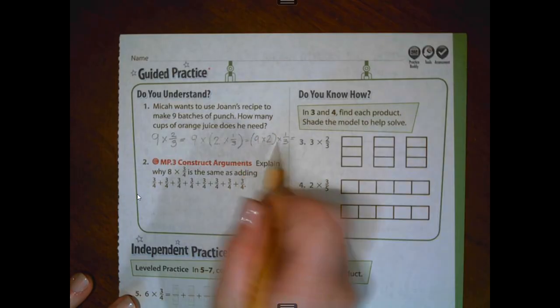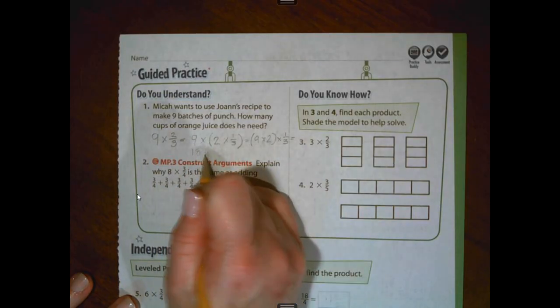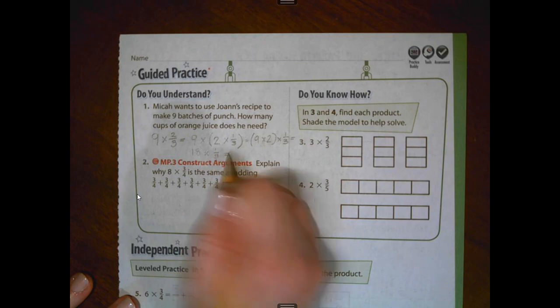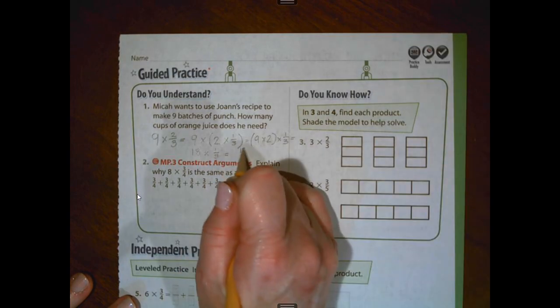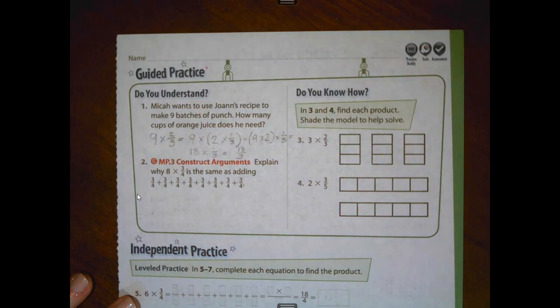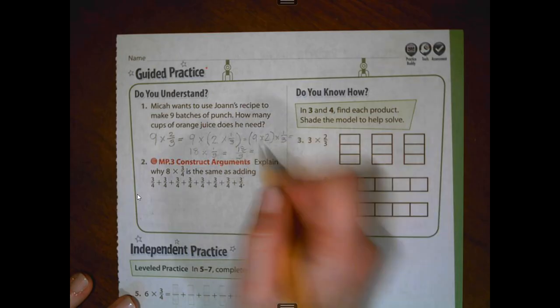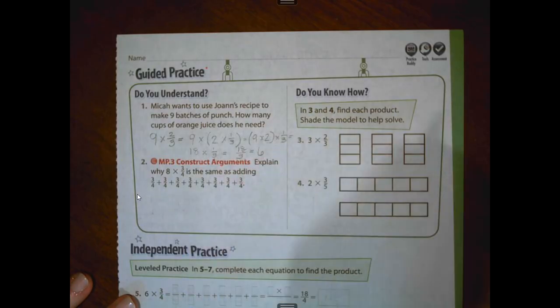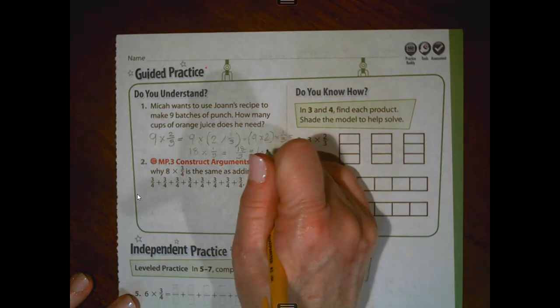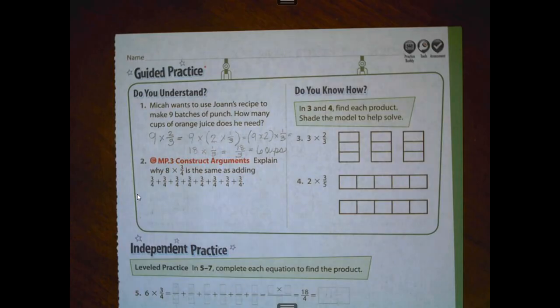All right, and that's going to give me 18. 9 times 2 is 18 times 1/3. 1/3 18 times is going to be 18/3. There's that improper fraction. I need to divide the numerator by the denominator. 3 goes into 18 6 times even. So we're going to need 6 cups of OJ to make 9 batches of the punch.